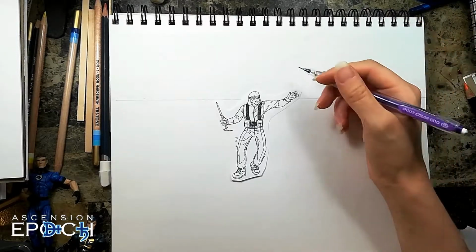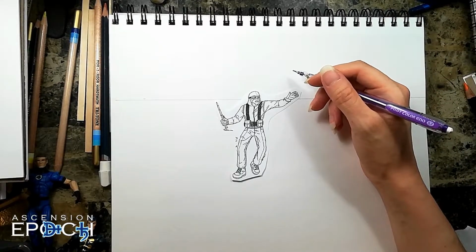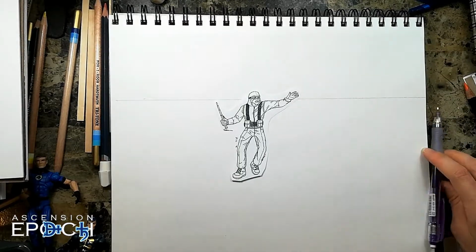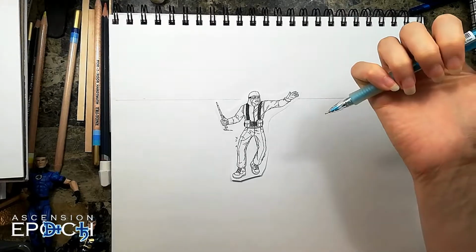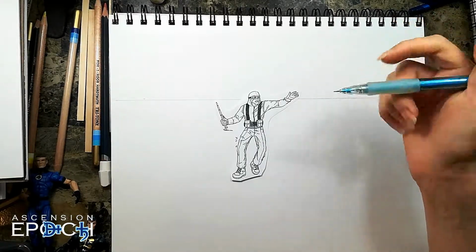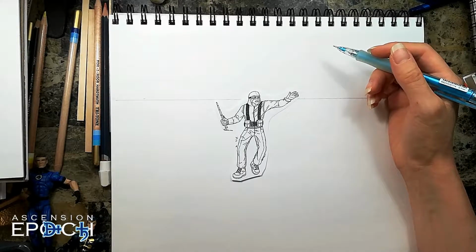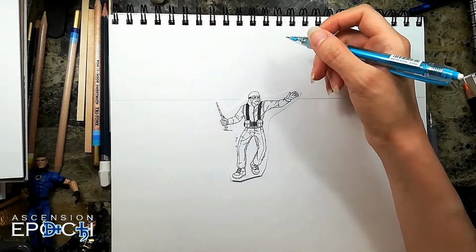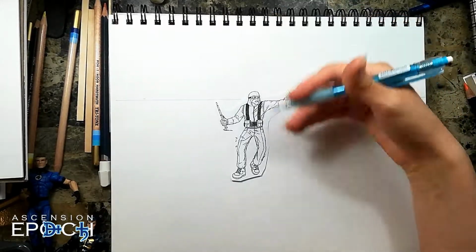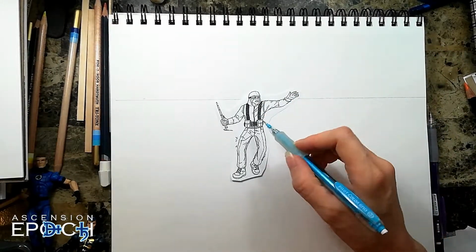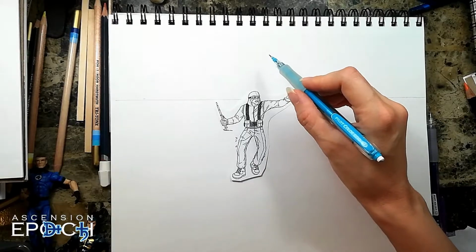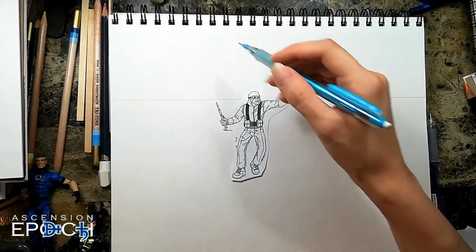I personally like to sketch out a little bit of where I want something in the background. Maybe I want a building behind Torrent. Or maybe Torrent's on a street, standing on a sidewalk, and there are buildings behind him.